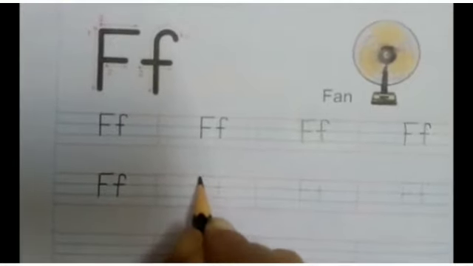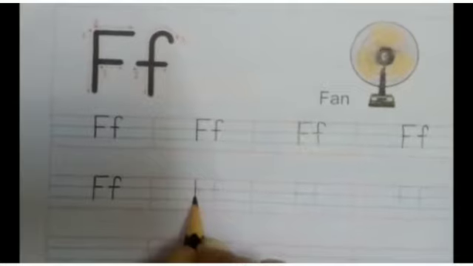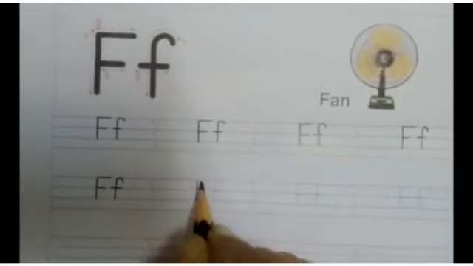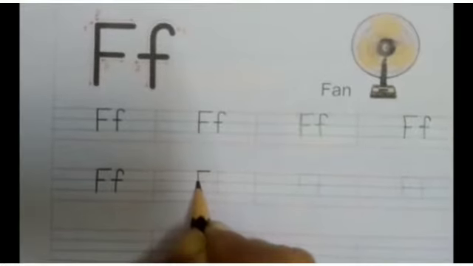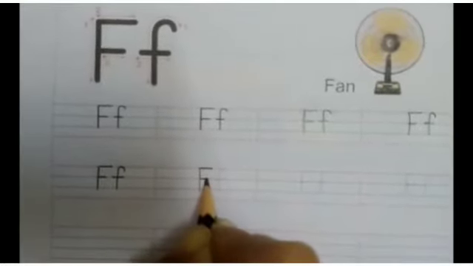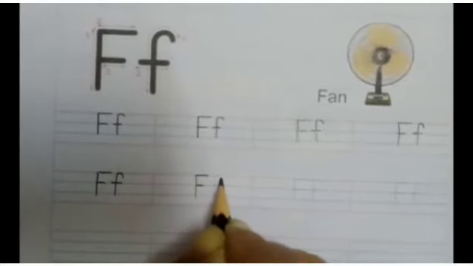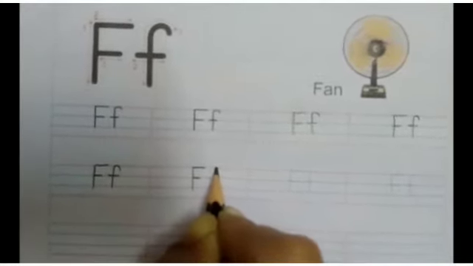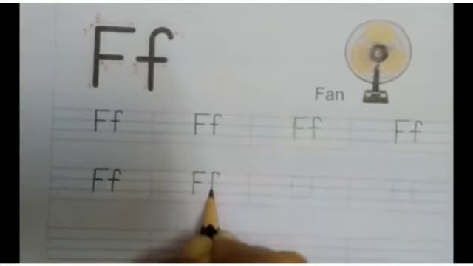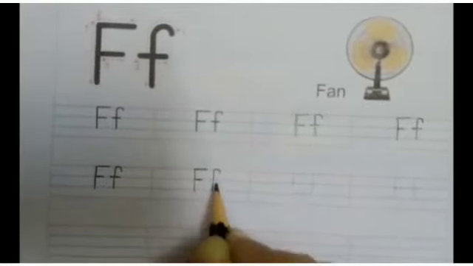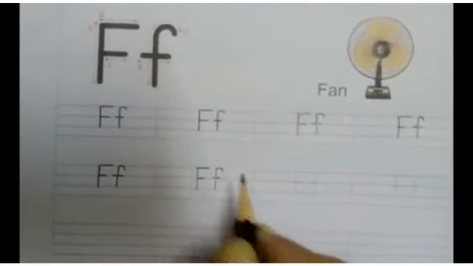Again, for capital F, make a standing line from first red line till second blue line. Then make a big sleeping line on first red line and then a small sleeping line on first blue line. For small f, make a curve, touch the first red line, come down straight, touch the second blue line, then make a sleeping line on first blue line. Small f.